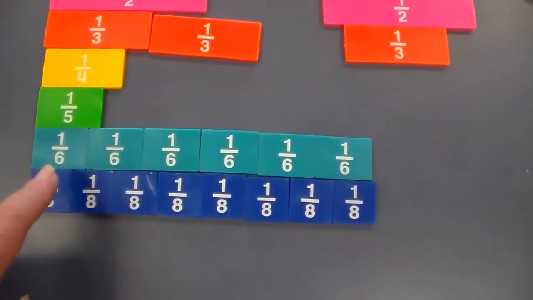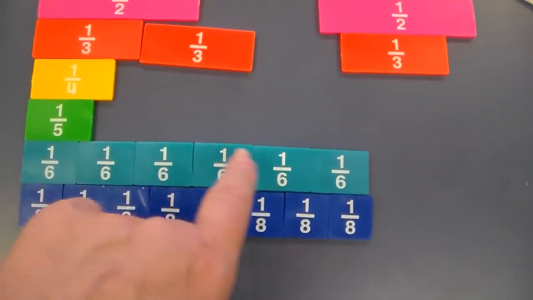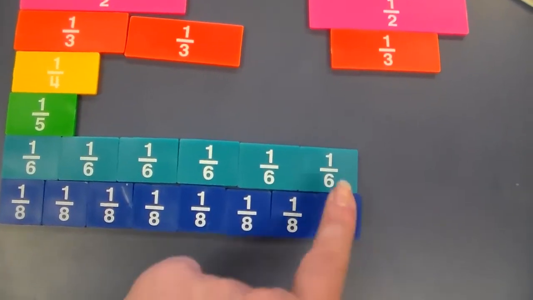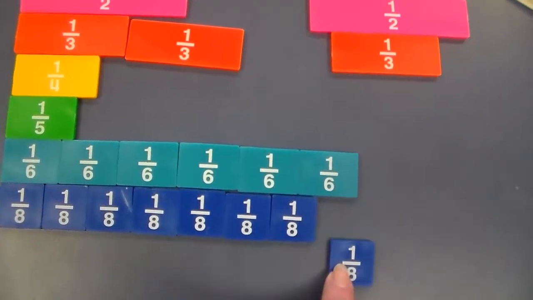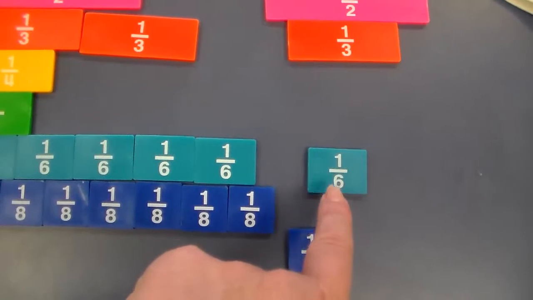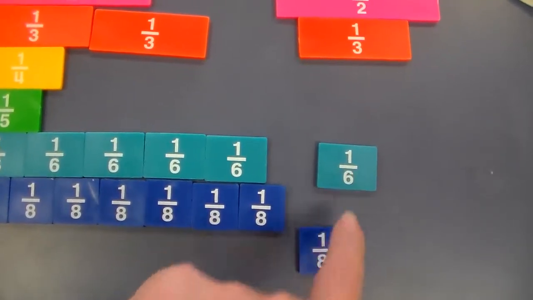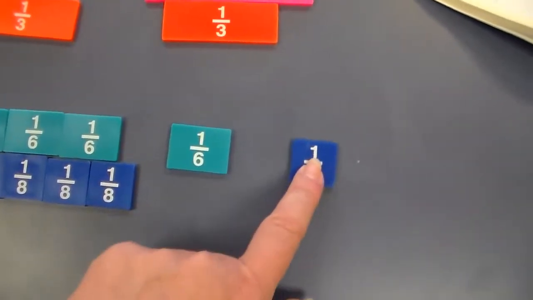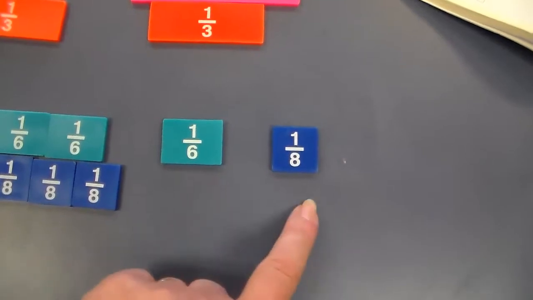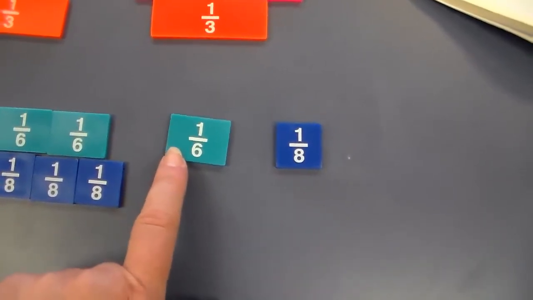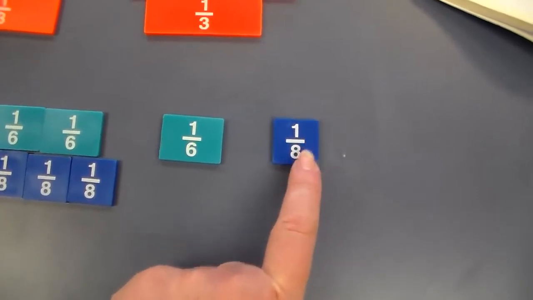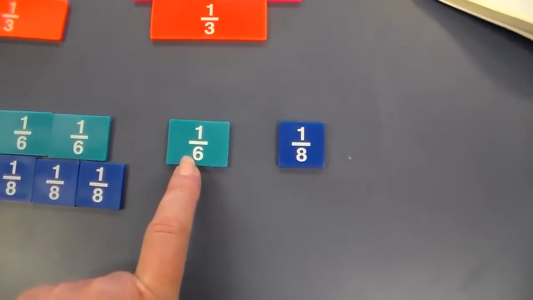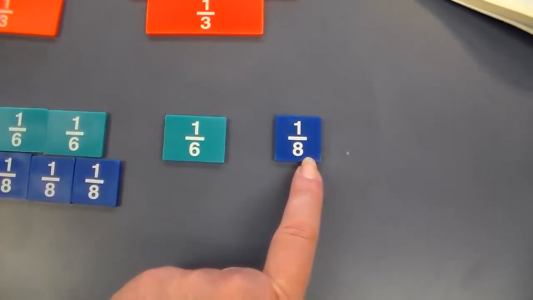So you can see down here, the teal color I broke into 6 pieces. The blue color I broke into 8 pieces. And while they started out being the same size, each individual piece, if I broke into 6 pieces, these are going to be bigger than if I broke them into 8 pieces. So when you're comparing fractions, even though you don't see the size, you know that 1/6 is bigger than 1/8 because something I broke into 6 pieces is going to have bigger chunks than something I had to break into more pieces.